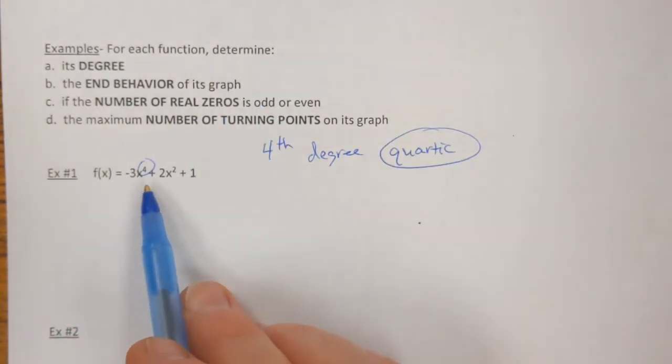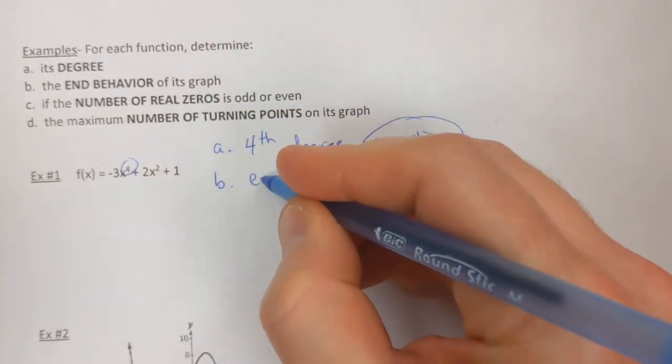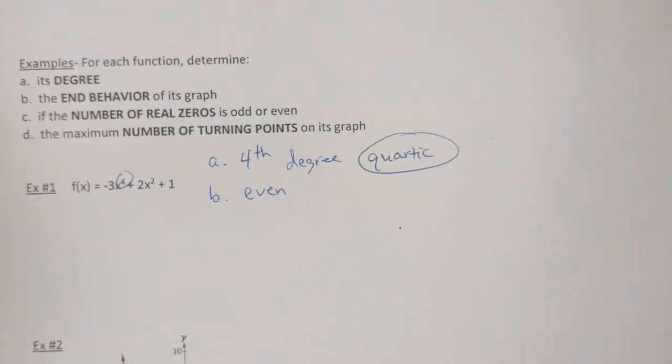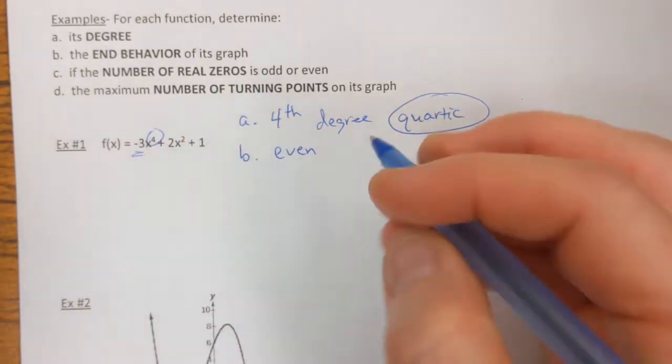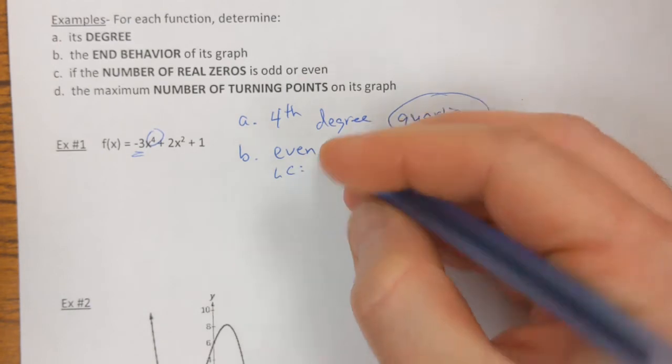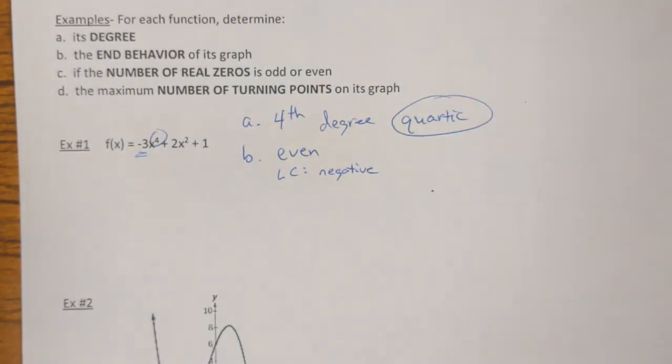Now let's look at the end behavior. So here, this is clearly an even degree. 4th is an even number. But notice that the leading coefficient here is negative. The LC, the leading coefficient, is negative. It's negative 3. And so here's where I just look at my chart.